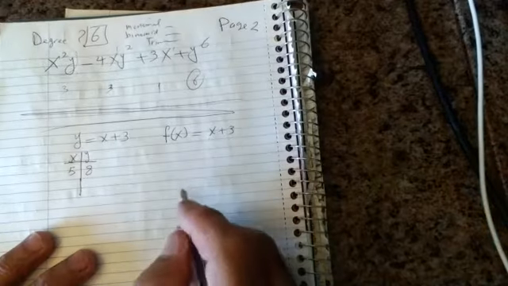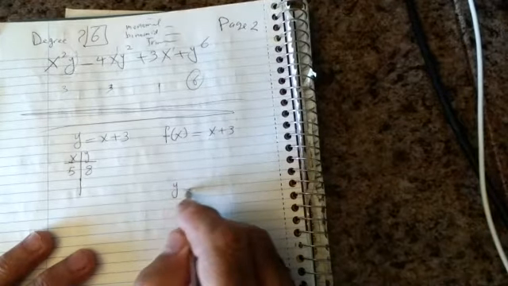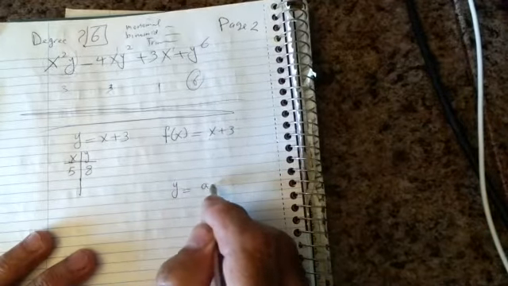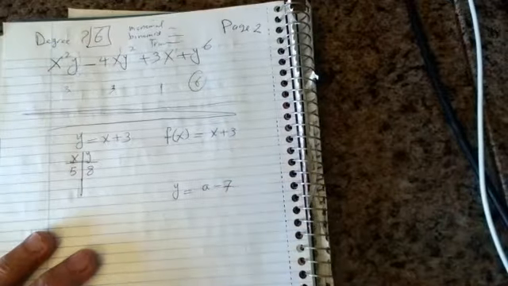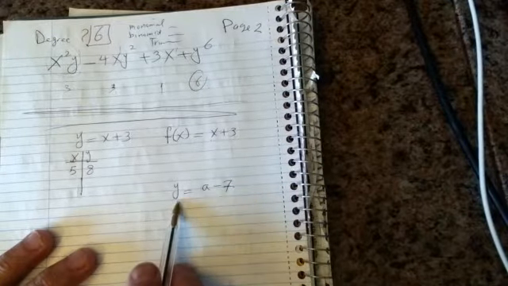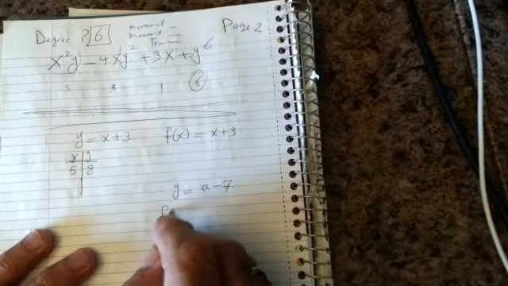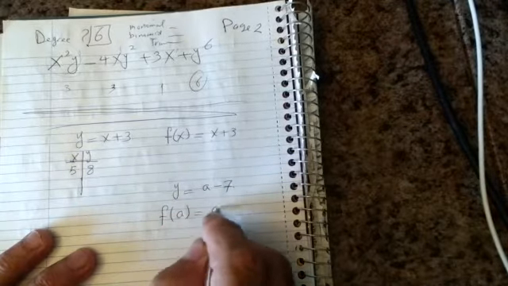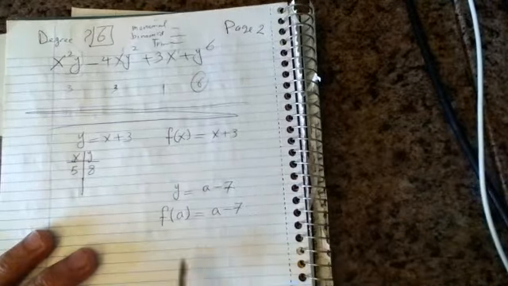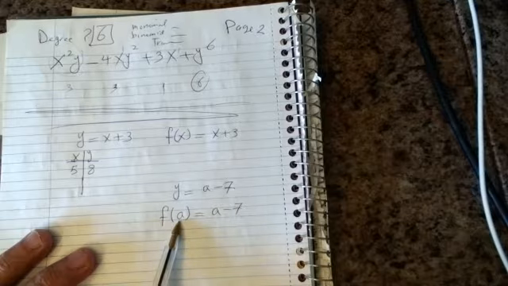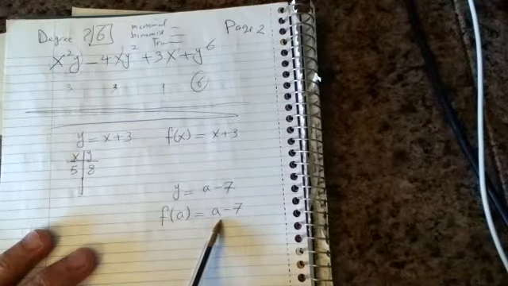So let's say we have another equation like this: y equals a minus 7, right? For this one, instead of y, you write f of a. f of a means there is a function with the letter a, okay?